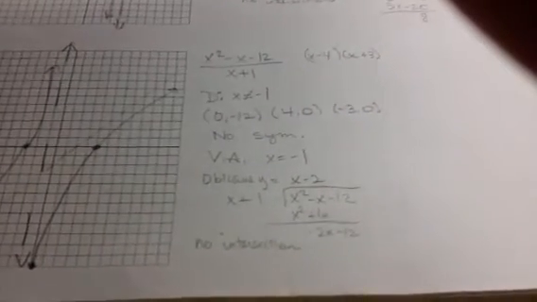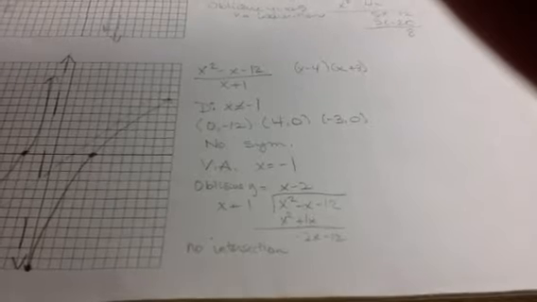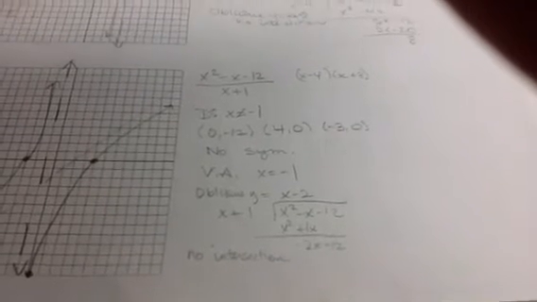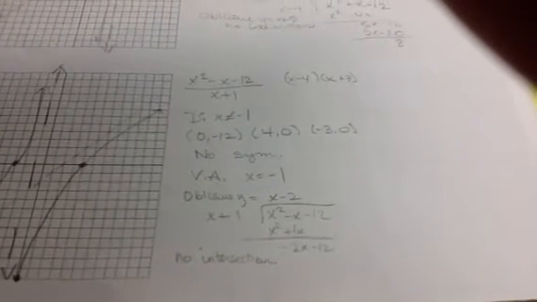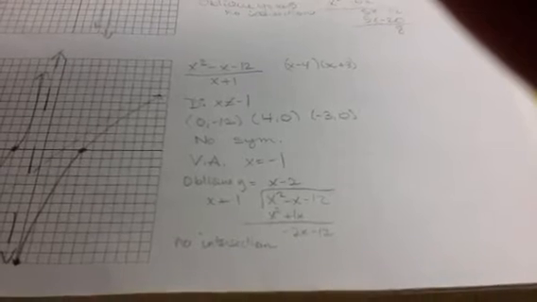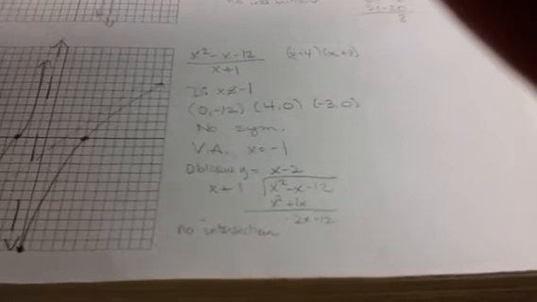You cannot simplify. You get a domain of negative infinity to negative 1 and negative 1 to infinity. Intercepts at 0, negative 12, 4, 0, negative 3, 0. No symmetry. Vertical asymptote at x equals negative 1, oblique at y equals x minus 2.